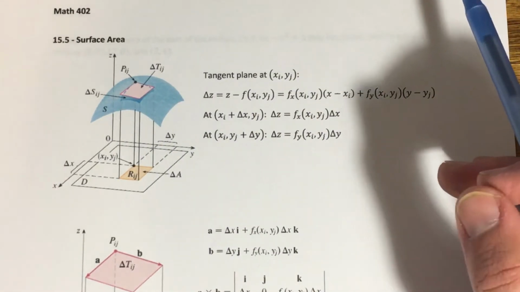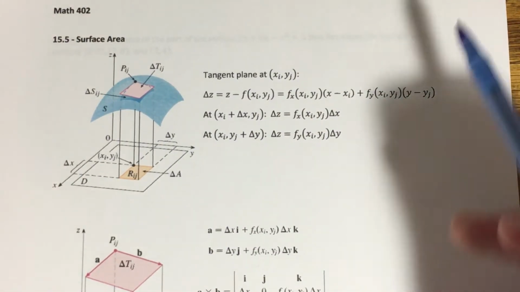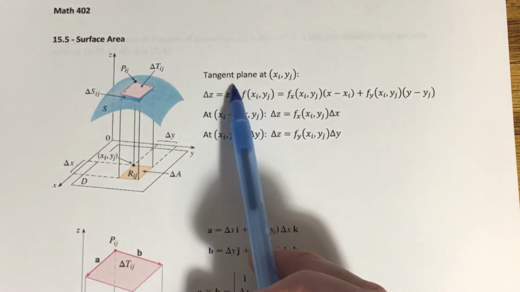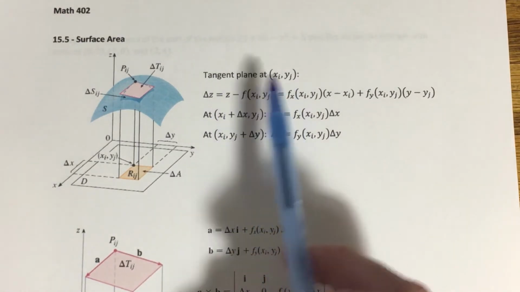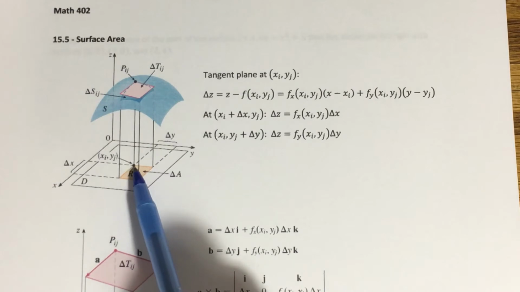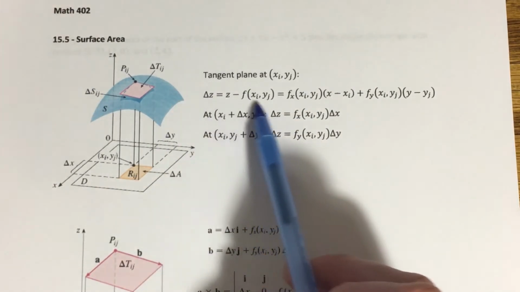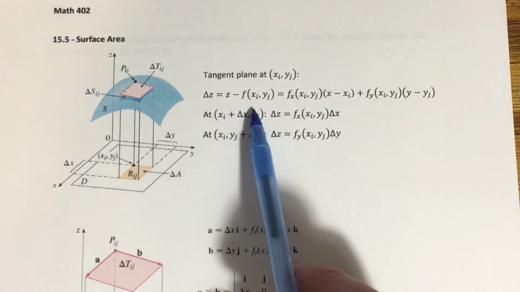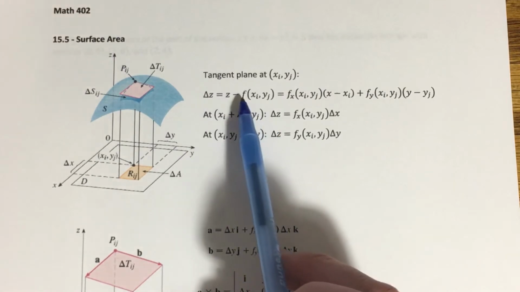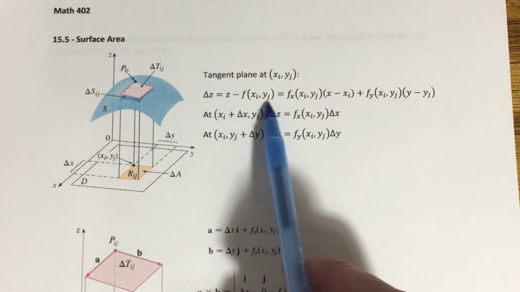So let's go back to how we find the equation of a tangent plane. If we're looking for the equation of a tangent plane at the point xi, yj, which is what we're labeling this point right here, I wrote my notation a little bit different from how we see it in chapter 14. So ignore the delta z for a second. z minus z naught is what you're used to seeing here.